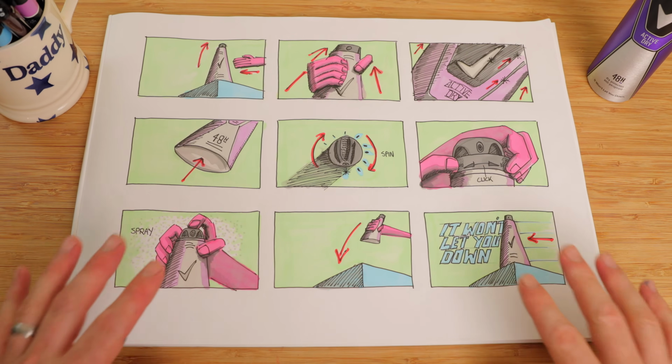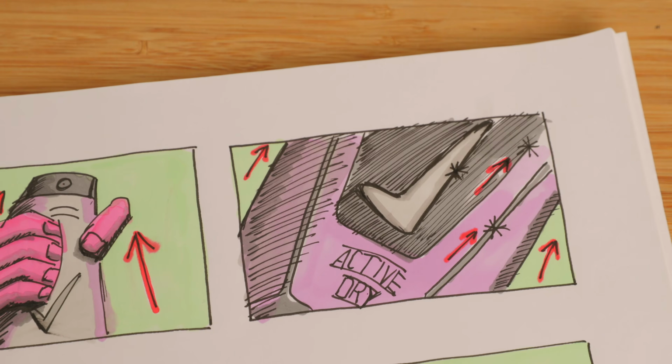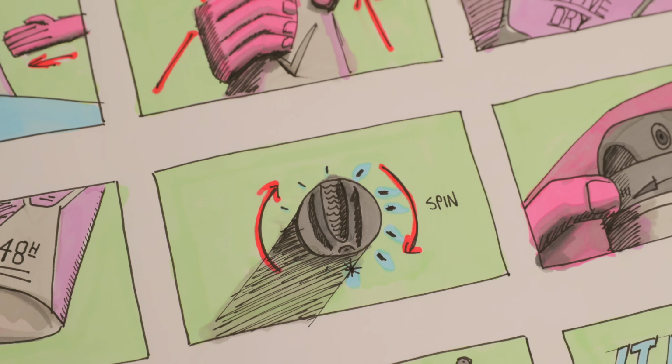And here we are, the finished storyboard on what we're going to create. A simple 15-second looping advert, which includes dynamic angles to create a sense of power and strength.